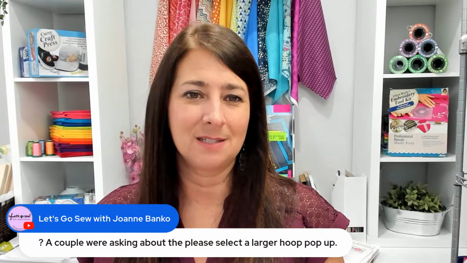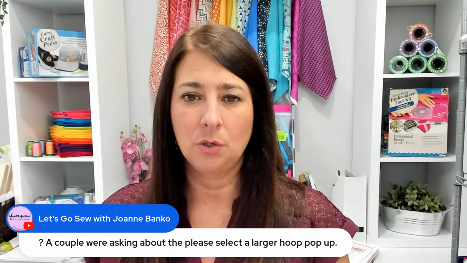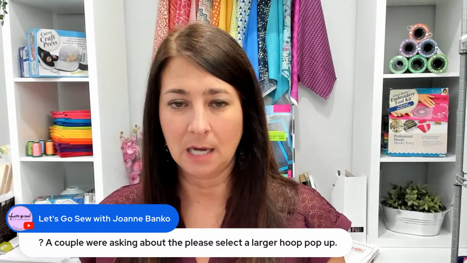So love that. Okay, and then Joanne says a couple are asking about selecting a larger hoop in the pop-up. Yeah, you can select whatever size hoop you want for this and make this fit as large as you want in your hoop. If you're piecing in the hoop, give yourself a little extra room, because you do have a seam allowance all the way around that block. So that's a really important thing to remember when you're piecing in the hoop.